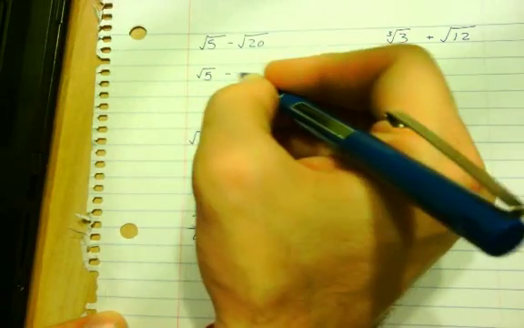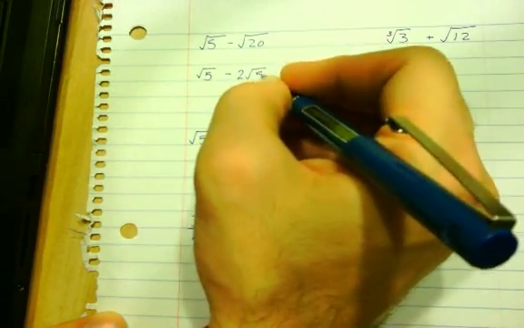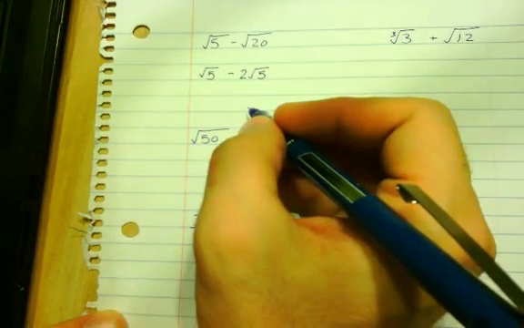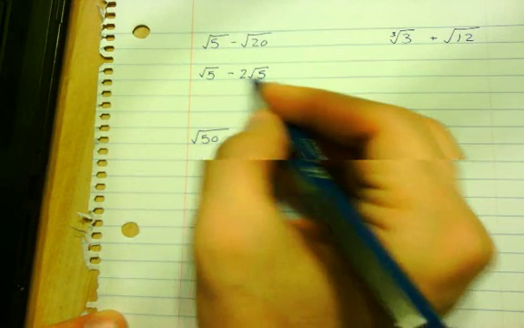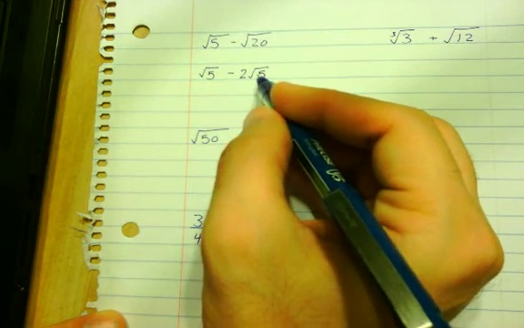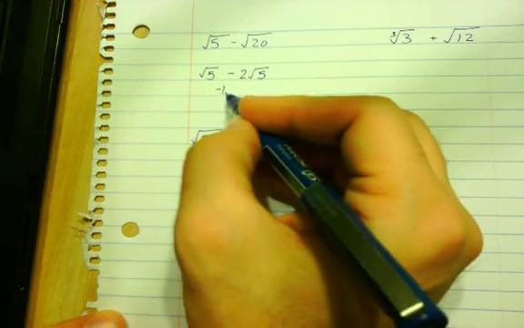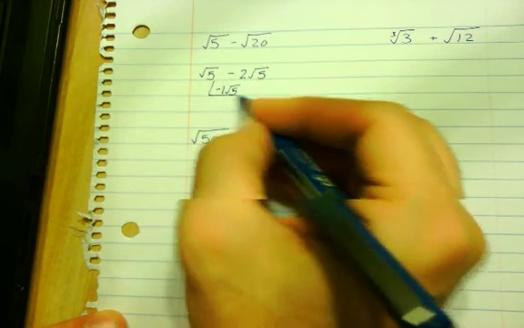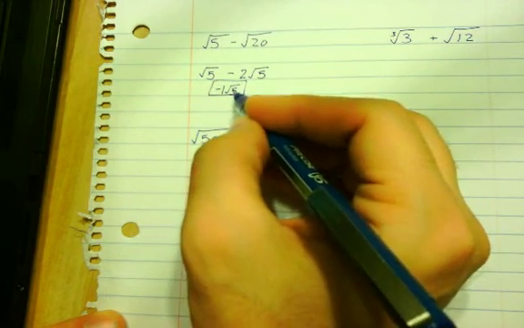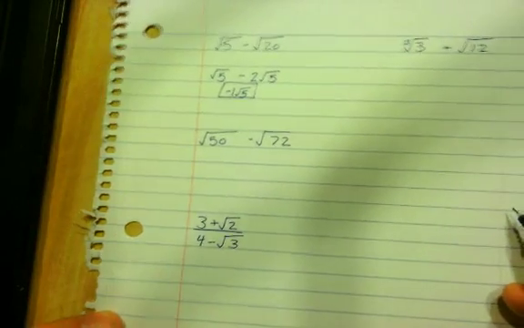If you struggle with the simplification piece, you may want to go back and look at some of the other videos. Now that the radical 5's are the same, I can simplify them, and I would get -1 radical 5. Notice that the coefficient is the only piece that changes, the inside stays the same.